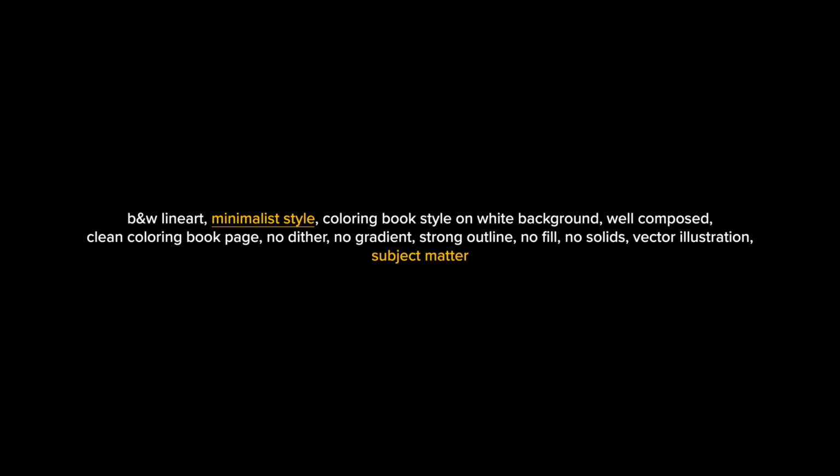But if you're looking for something that's more oriented towards kids and children, then you probably want to keep this minimalist style on here. And then the last part is, if you notice, I have subject matter. This is where you would input whatever it is that you're trying to create, whether it's unicorns, ponies, elephants, robots. You place the subject in here.